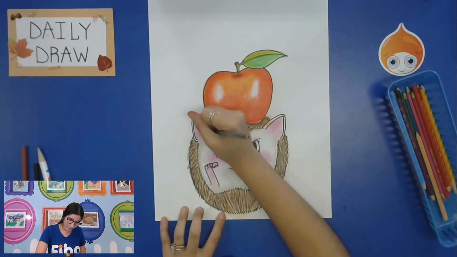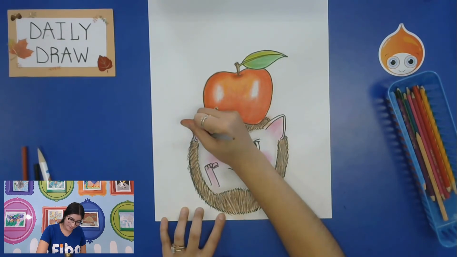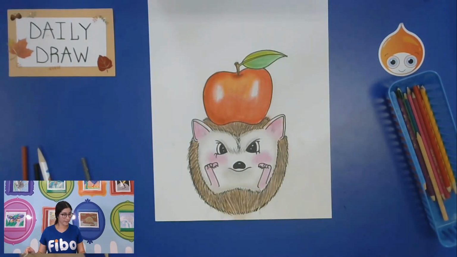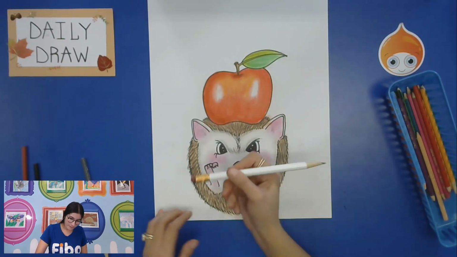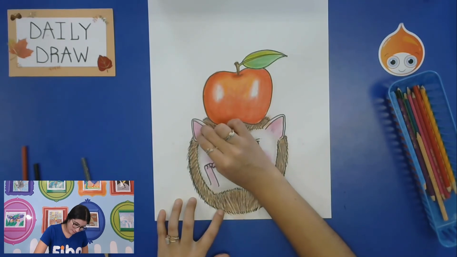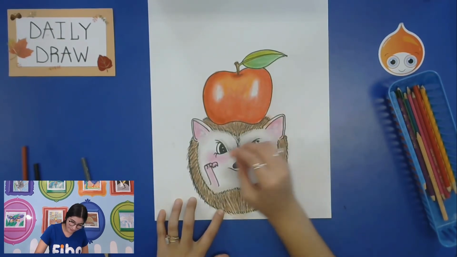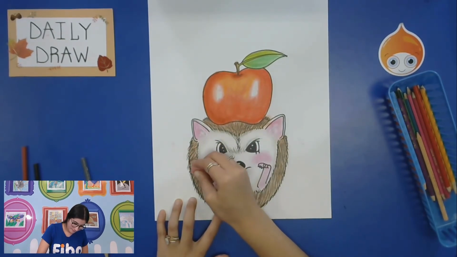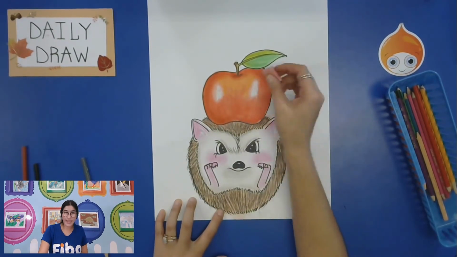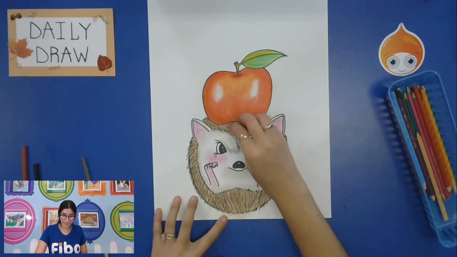Okay, you can even go in, add a little bit of fur lines inside your ear if you want with your gray, or if you want it to be a little bit lighter, again, go in with your eraser. Make some areas a little bit lighter. And same thing for your highlight in your apple.